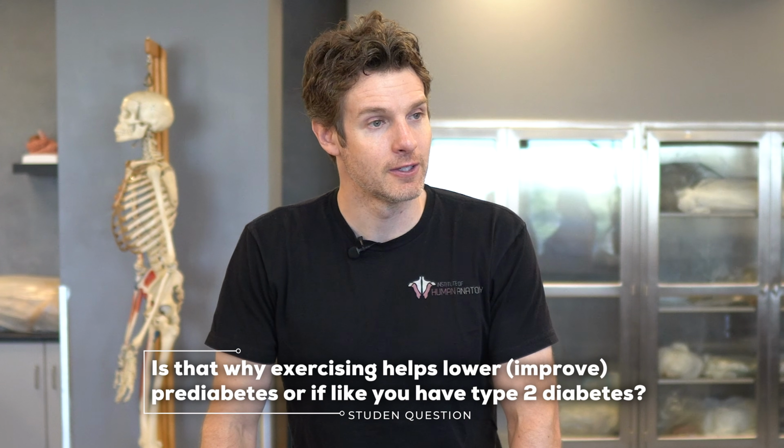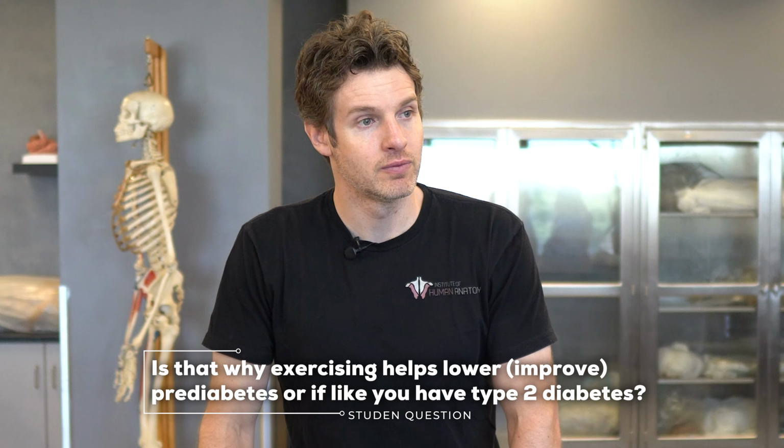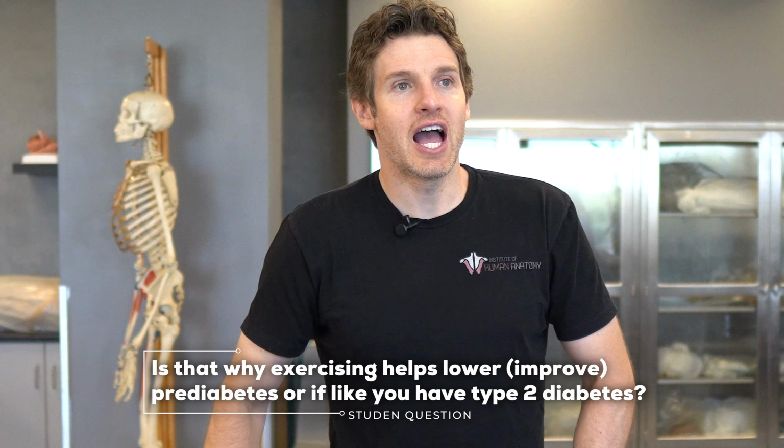Now there are some exceptions to certain cells that don't need insulin to bring in glucose, and that is exercising muscles. That's a big example. So when your muscles are exercising, they can bring in glucose without insulin. It's kind of cool to think about. So exercise has a lot of benefits to helping lower blood sugar. Why does exercising help with prediabetes or type 2 diabetes? Yeah, in that exact moment it will lower the blood sugar, but actually it's the overall long-term metabolic effects that exercise has on type 2 diabetes or pre-diabetes.